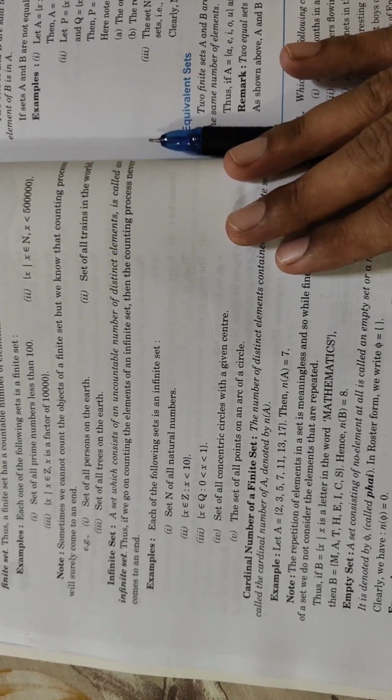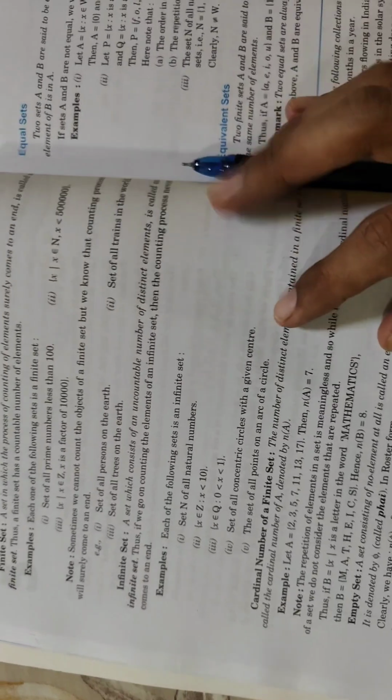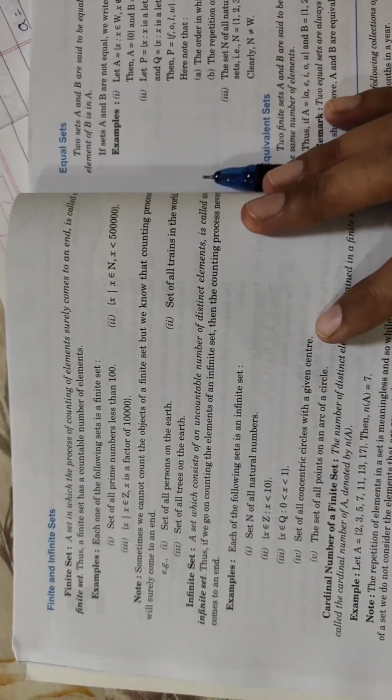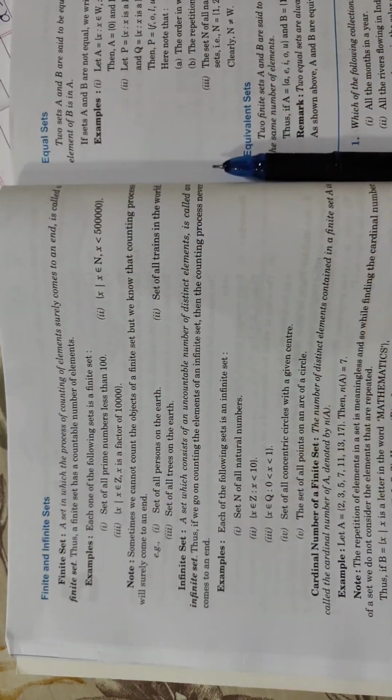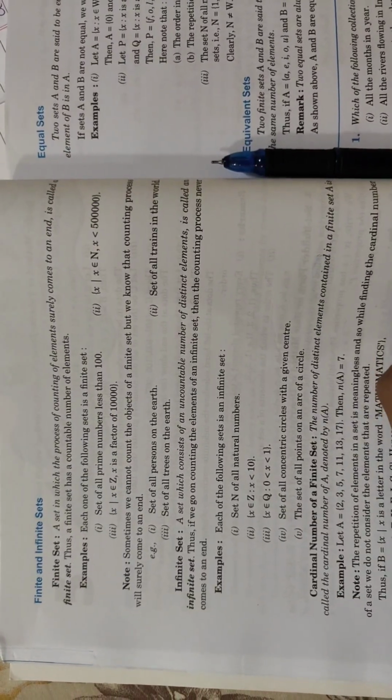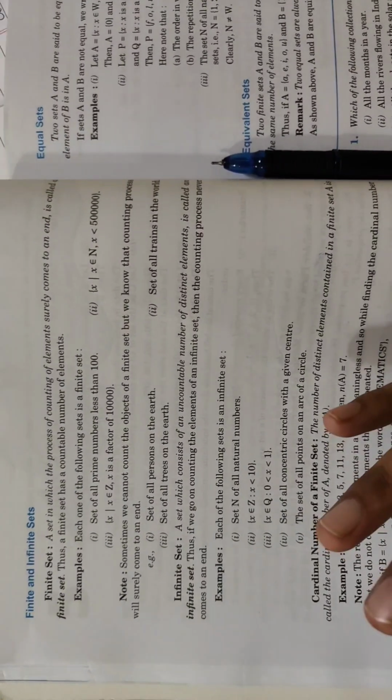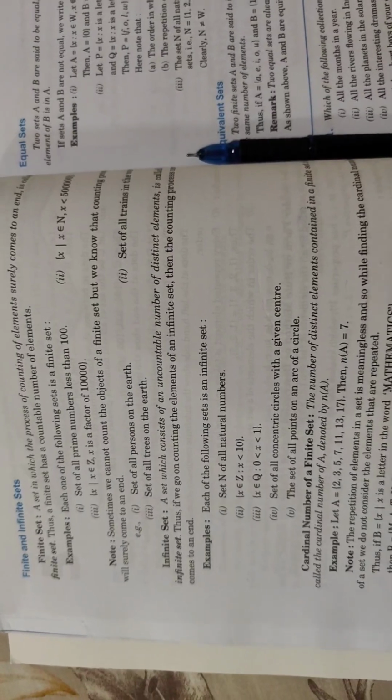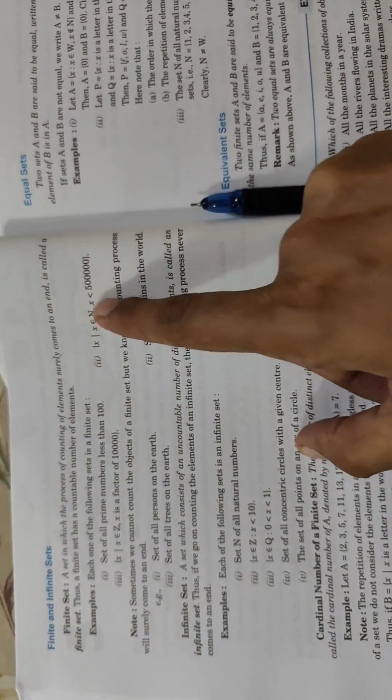Okay, so this is called infinite. Okay, so examples of finite sets are prime numbers less than 100. So there is a stop because they have given 100, where we have to stop. Okay, x is less than 50,000.